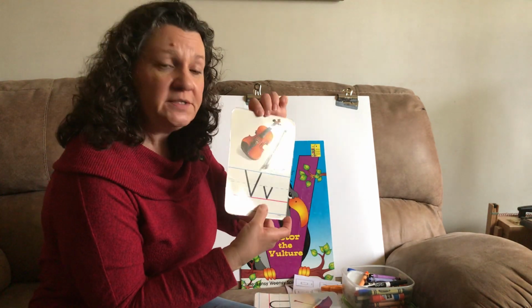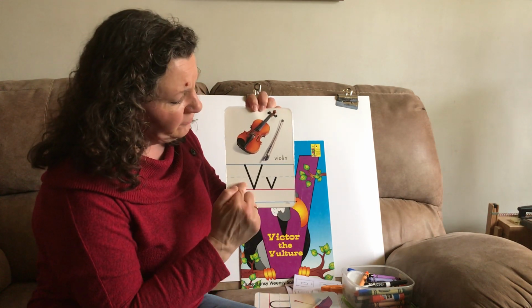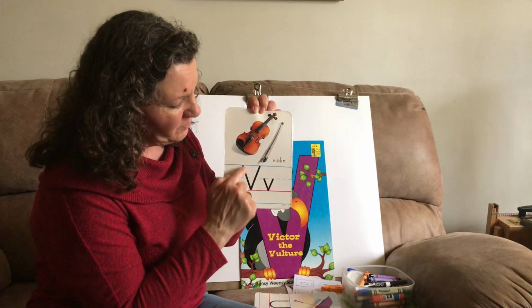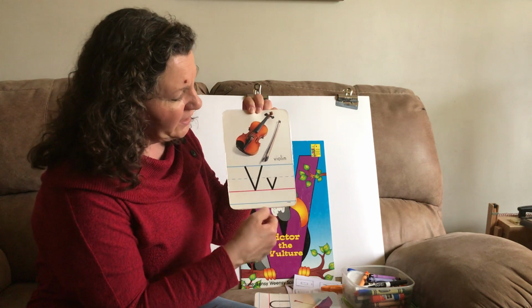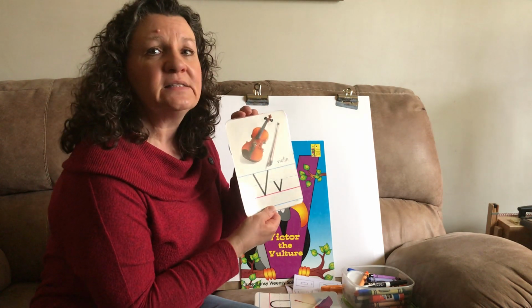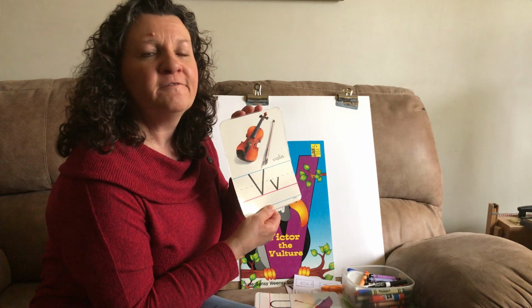And this week we're going to start with this letter. Do you know what letter this one is? This is the letter V. Okay, so here we have our capital V, and this is our lowercase v. The letter V makes this sound. Can you make that sound?